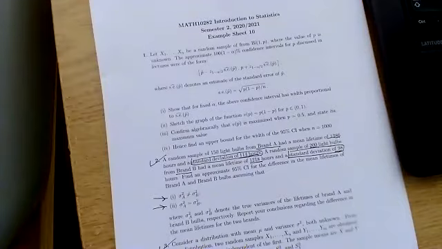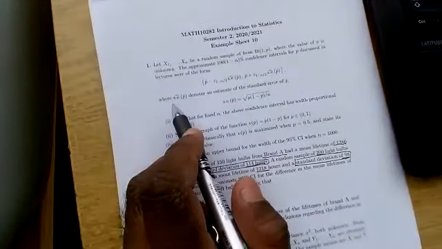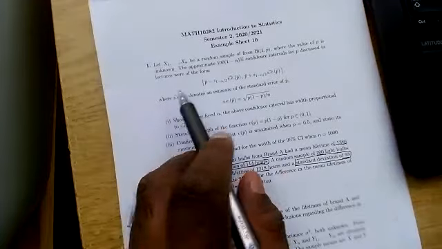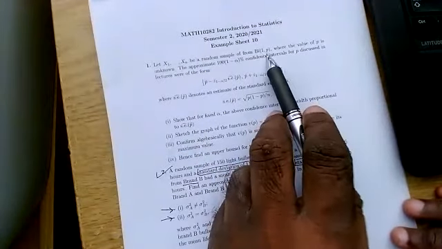To do question 1, you have a random sample from a Bernoulli. Remember, this is a binomial with parameter 1, which is Bernoulli.